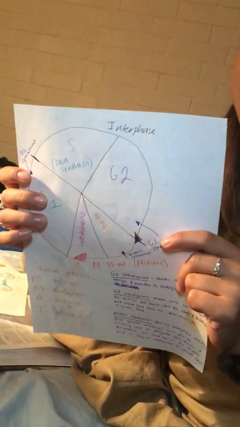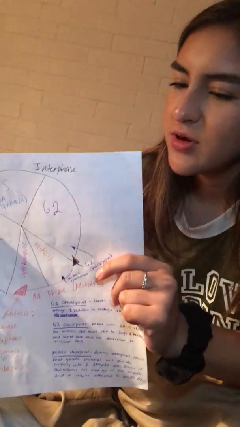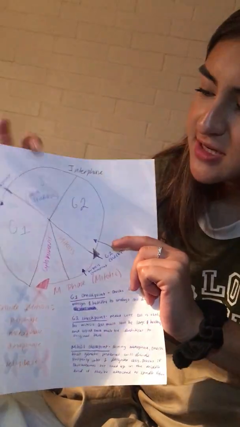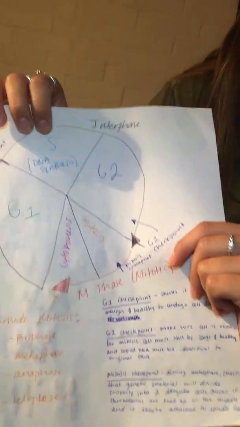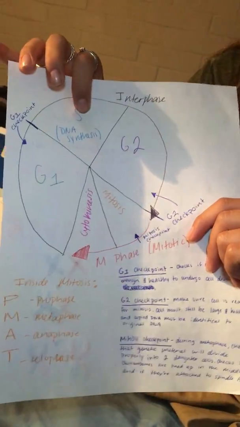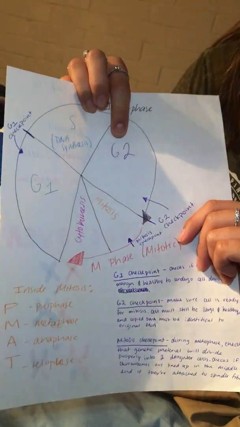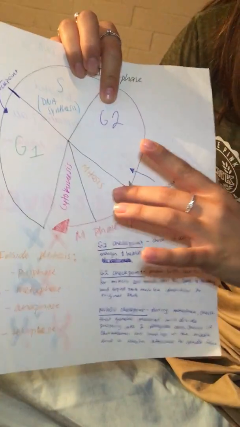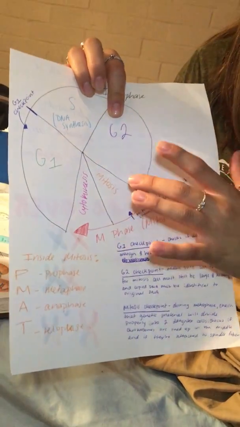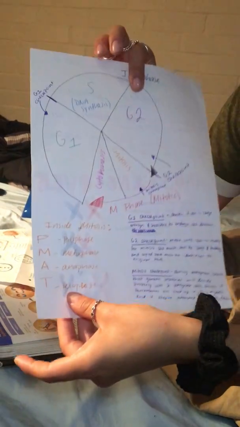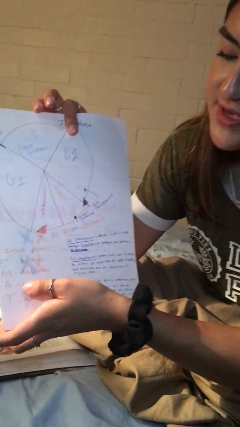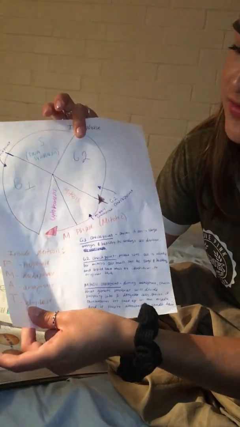And the G1 phase is the period of growth before the DNA is duplicated, which happens in the S phase, which is why it's called the S phase, because it's the DNA synthesis. And then in the G2 phase, it preps the cell for mitosis. So in mitosis, there's a different set of phases that happen. So there's prophase, metaphase, anaphase, and telophase.